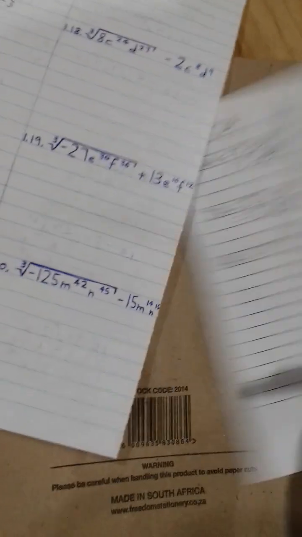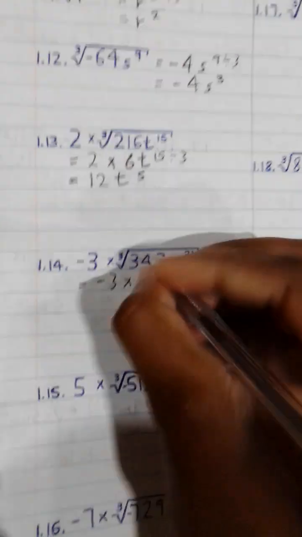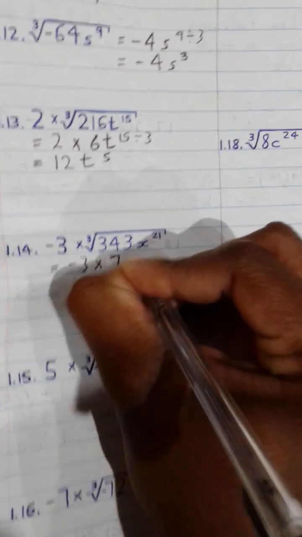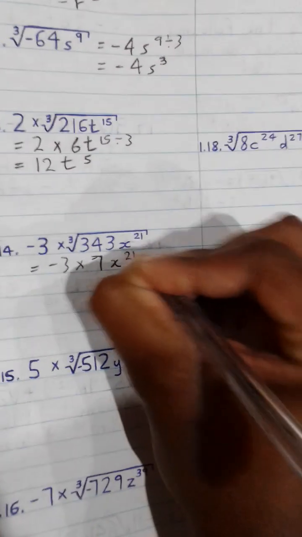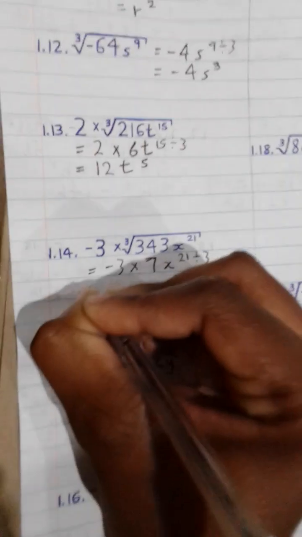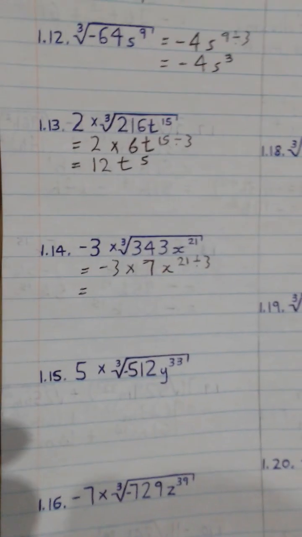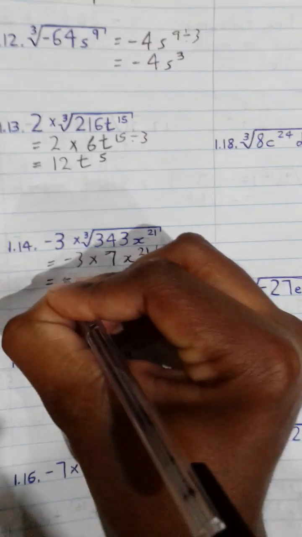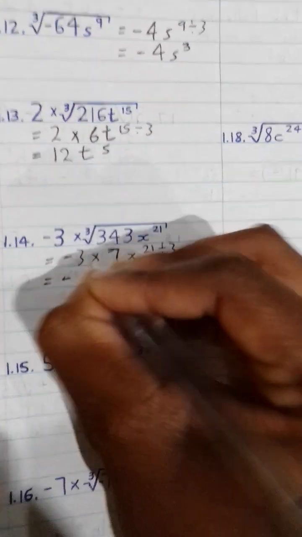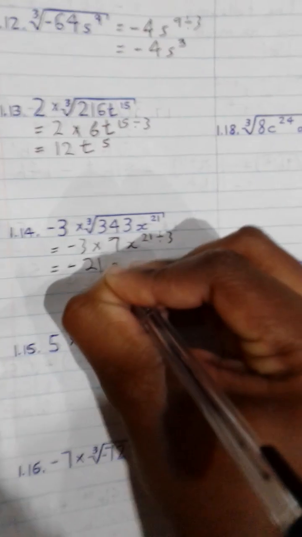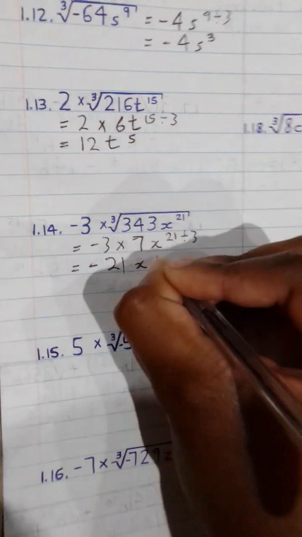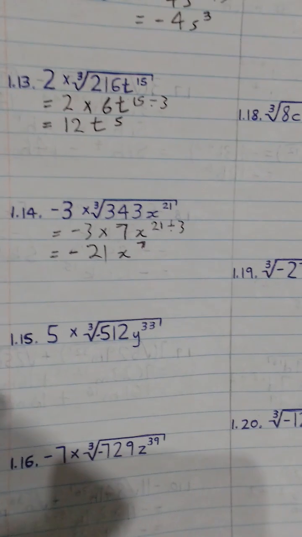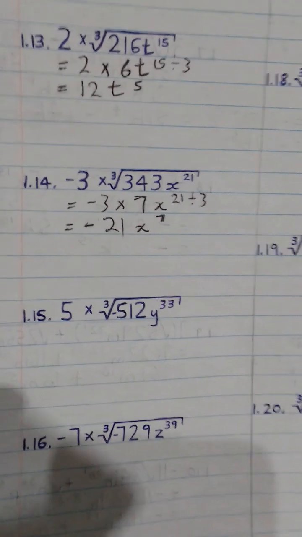So the cube root of 343 is 7. Then x to the power of 21 divided by 3. Okay, negative times positive, negative. 3 times 7, 21. X, 21 divided by 3, 7. So the final answer is negative 21x to the power of 7.